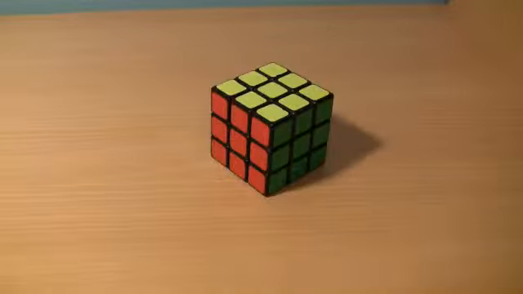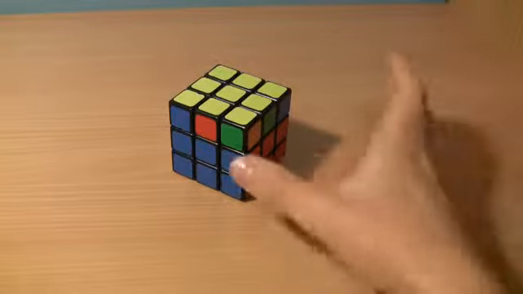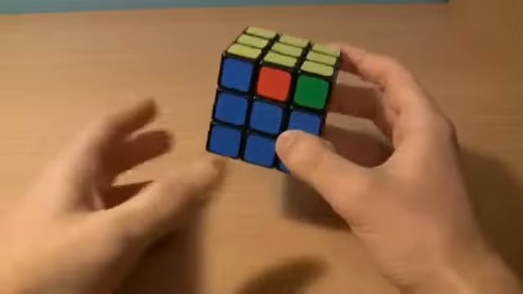These next four PLLs are called the G perms, and they swap 3 corners and 3 edges. They're very, very difficult to recognize, but there is a simple trick to help aid that. I'll show you them. There are 4 G permutations, and when drawn on a diagram, they're extremely hard to recognize. But there are simple tricks that'll help you with this.